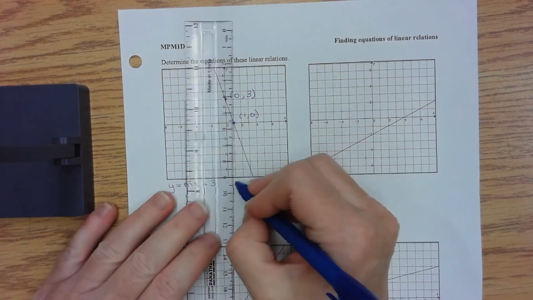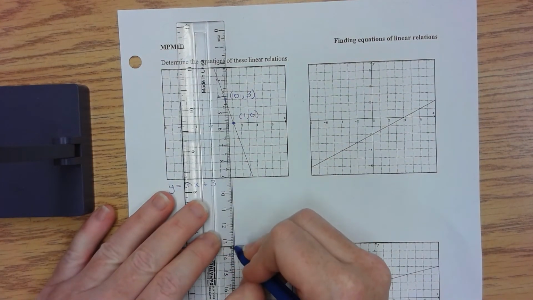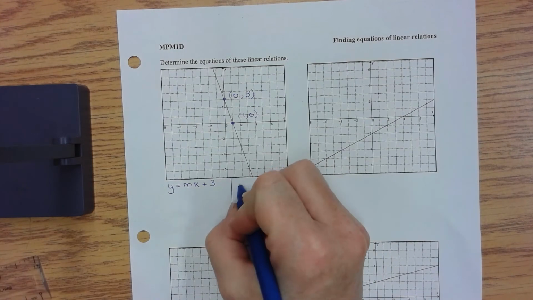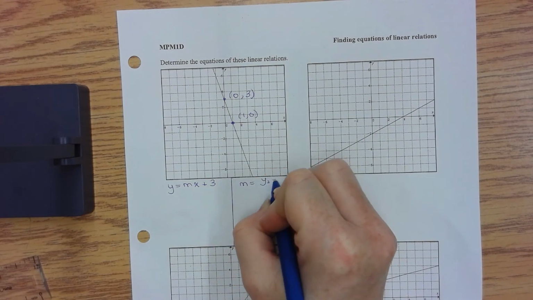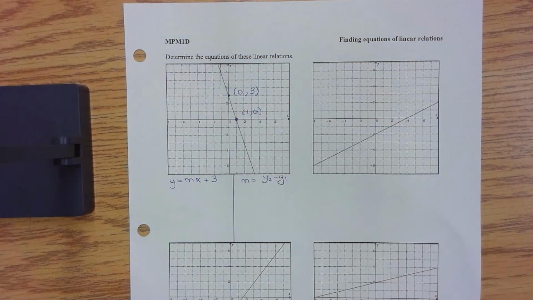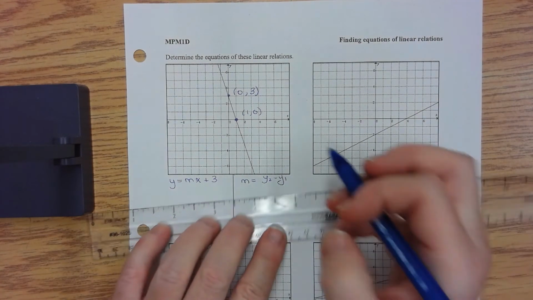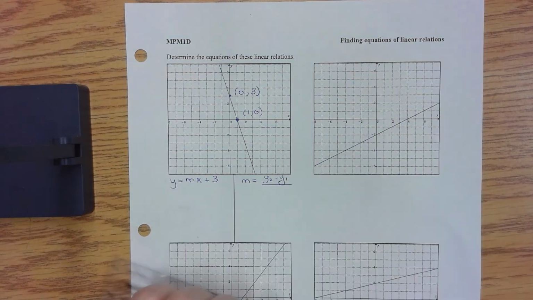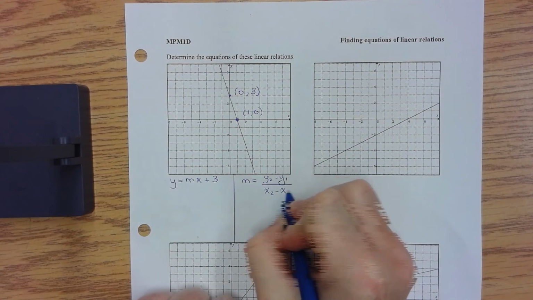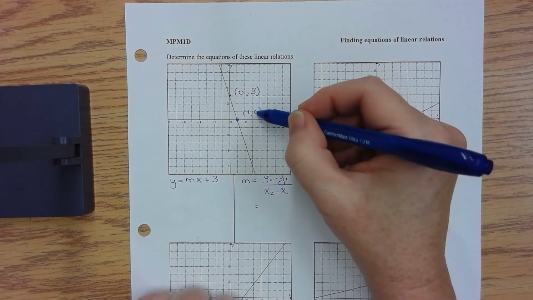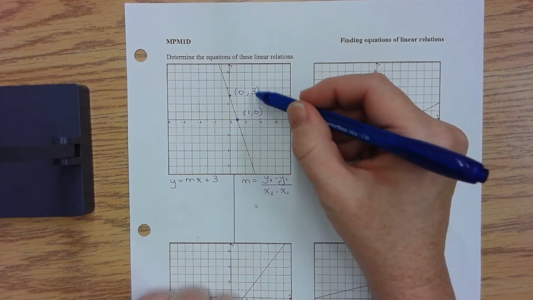So I'm going to do my work over here. I know that my slope is equal to the difference in my y's all over the difference in my x's. So in this case, I look at my y's. I have 0 minus 3.